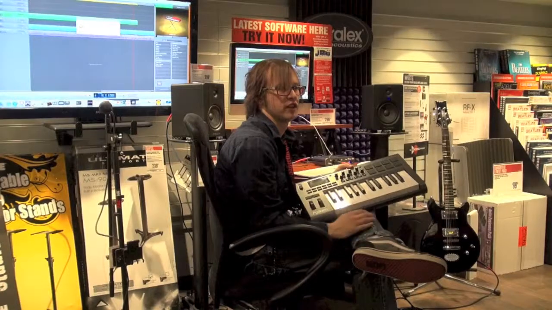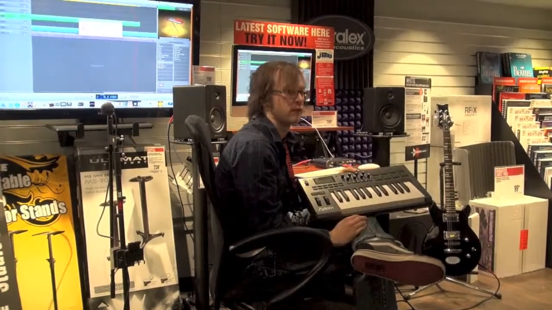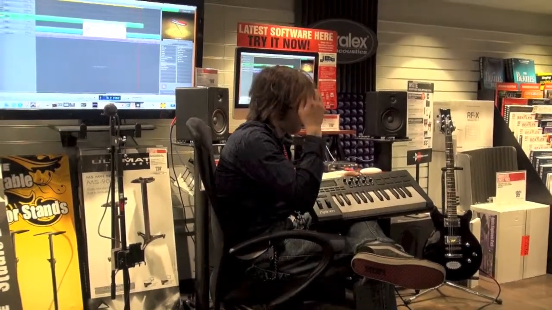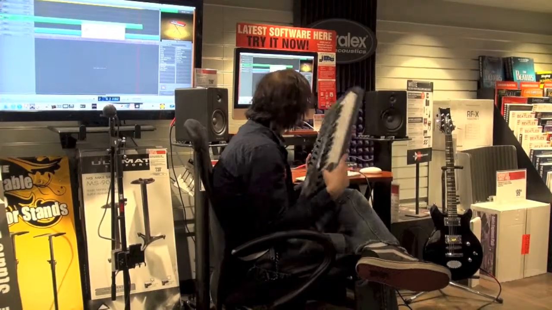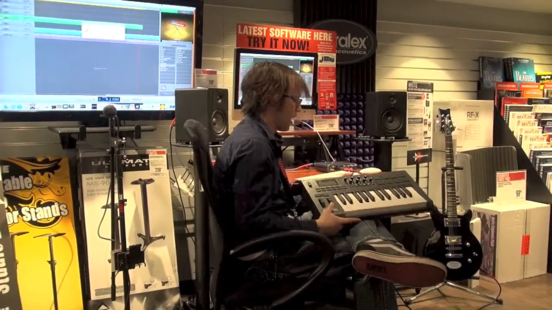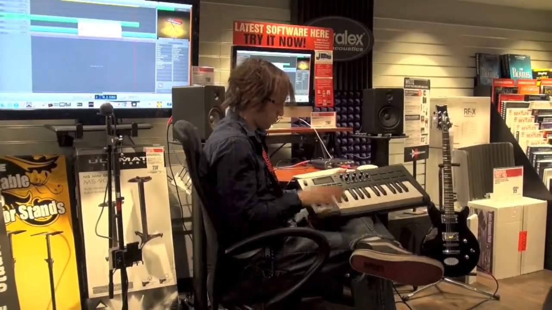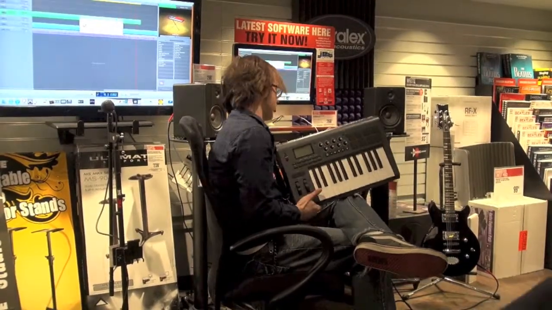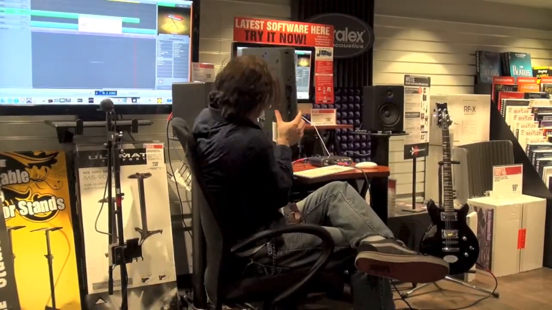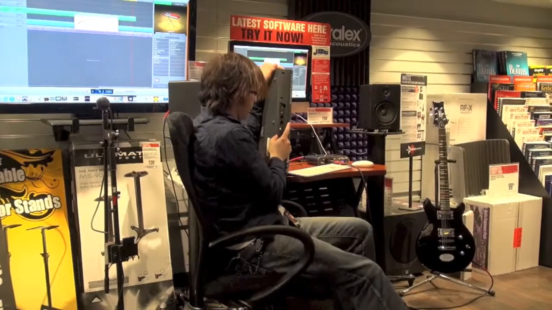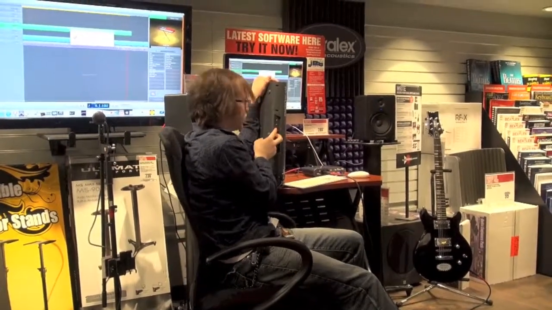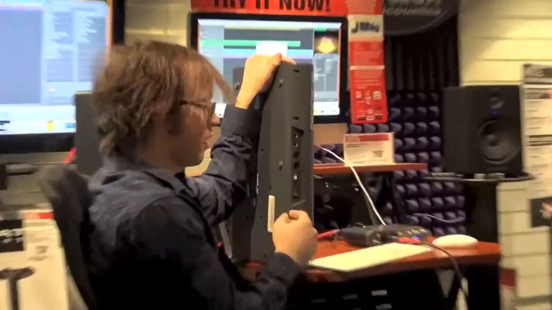Yeah, you could change the assignment to them. So how does that get into that machine is the question. Excuse me. On the back of this, you'll see we got a USB and we got two of these MIDI cable jacks.